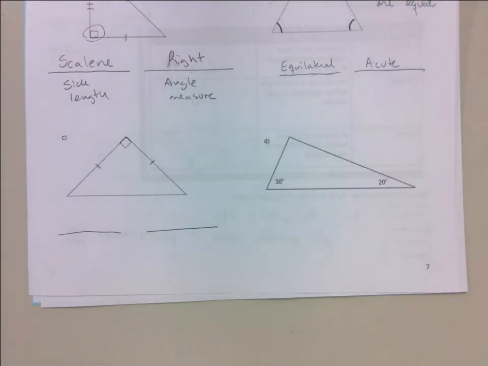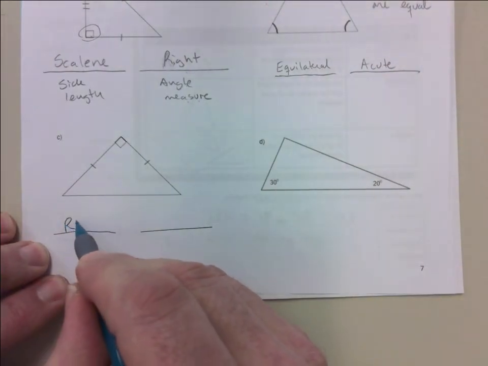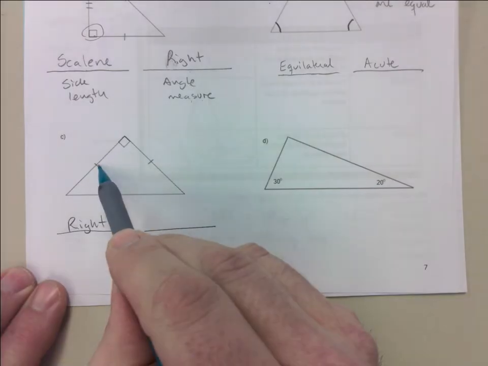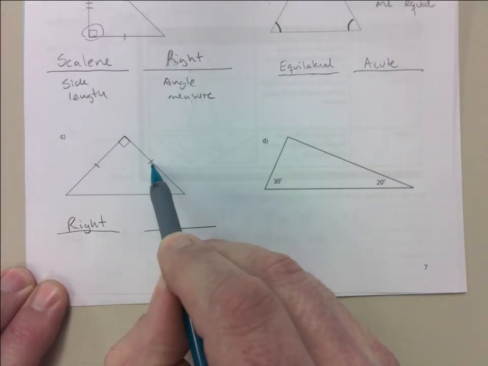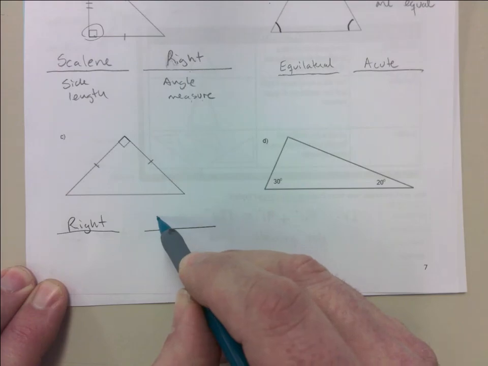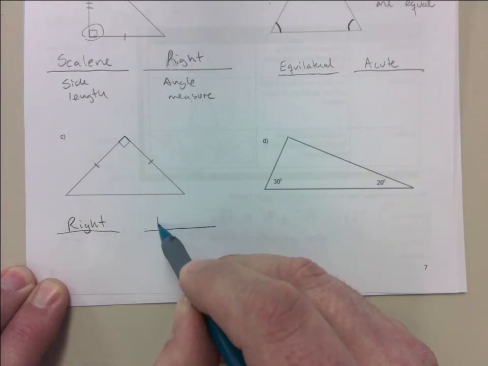Okay, what about this one? You see the box? I know this one. Thank you. Okay. What about the other part? The side lengths, these ones are equal, right? Yeah. So, equilateral, right? No, isosceles.